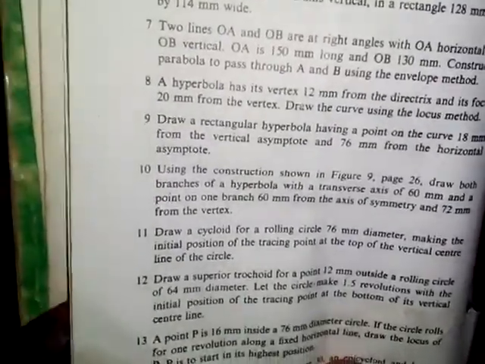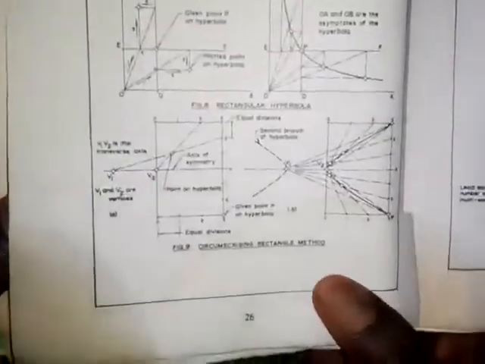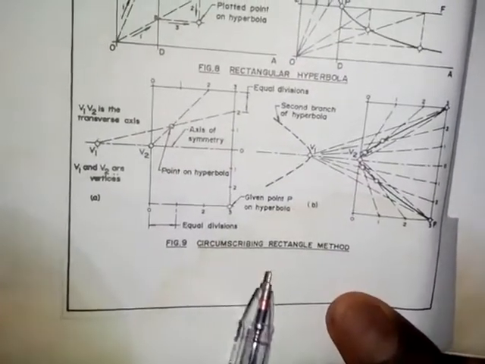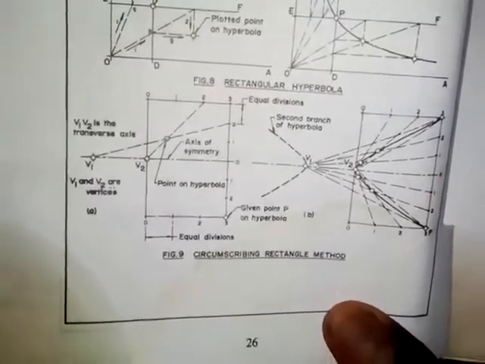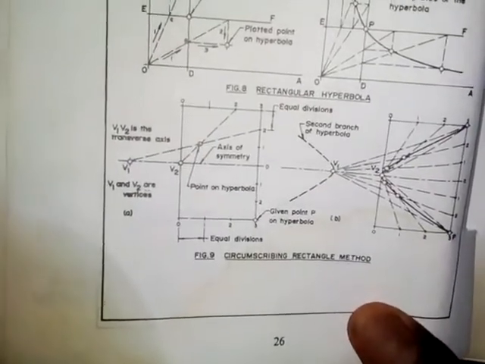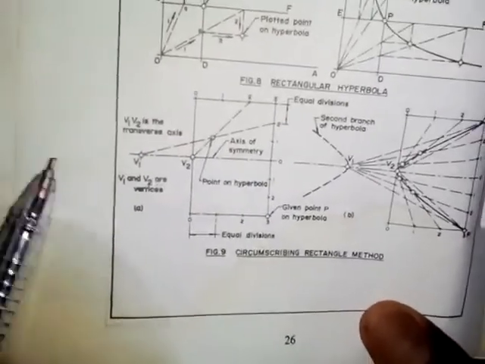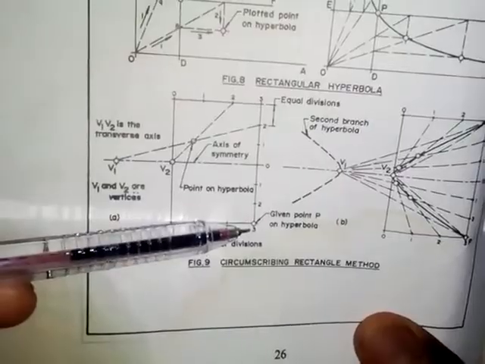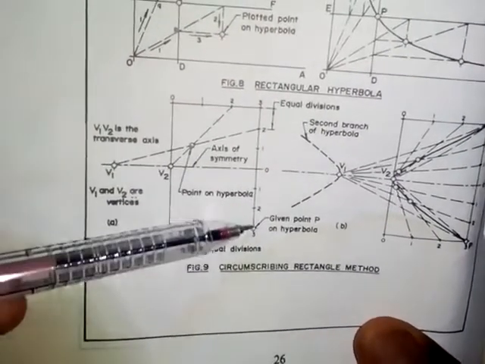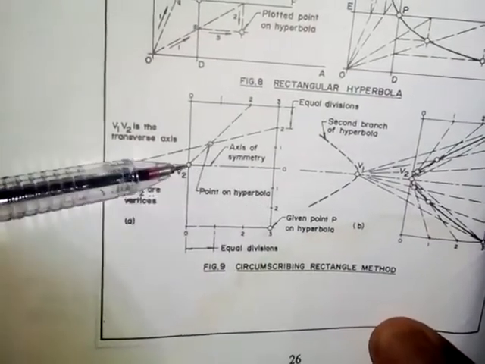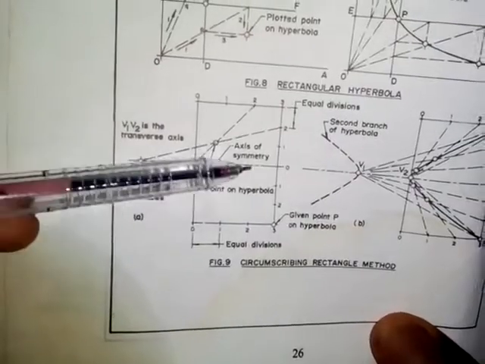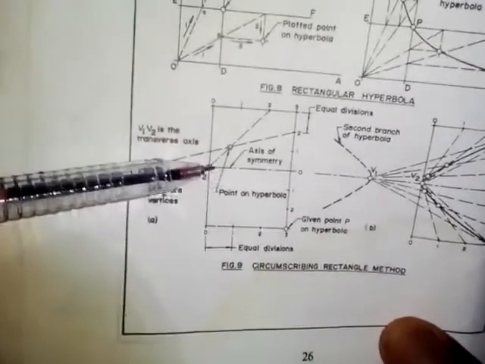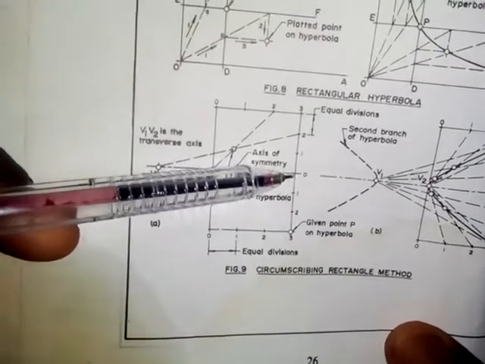All right, now let me show you the diagram they are referring to on page 26. Okay, this is the diagram. This is figure 9, and they are talking about this particular method known as the circumscribing rectangle method. If you look at this diagram, this is a rectangle, and this is the point they are referring to. The distance of this point from the axis of symmetry is 60 millimeters, and the distance of this point from here is 70 millimeters.